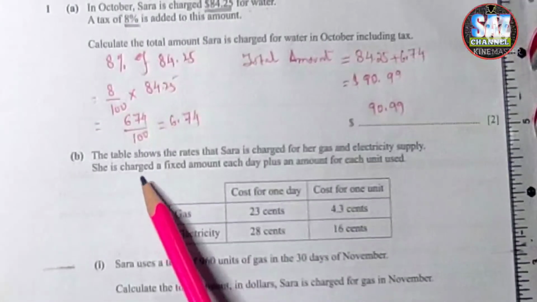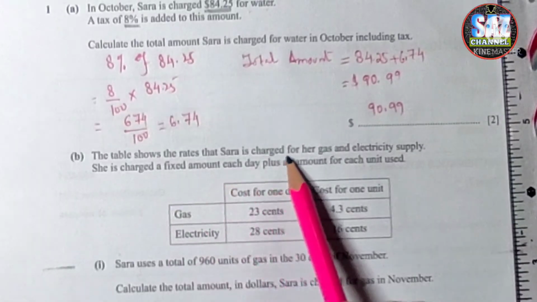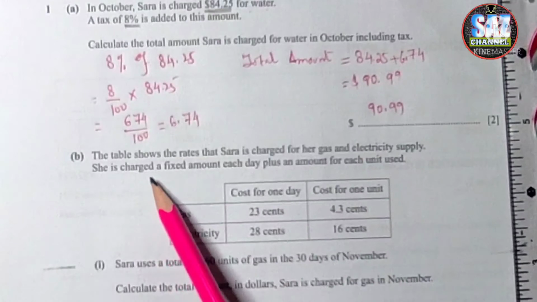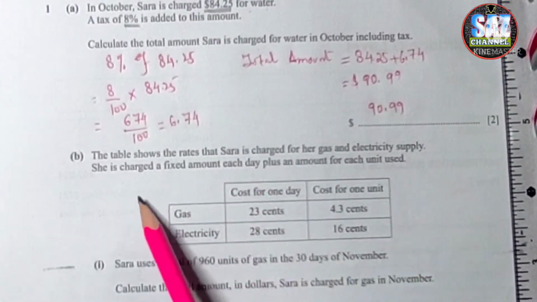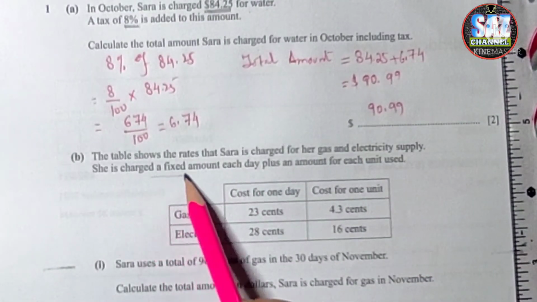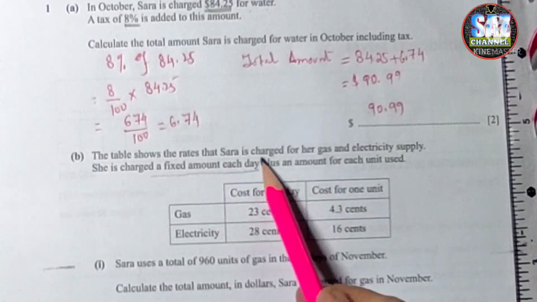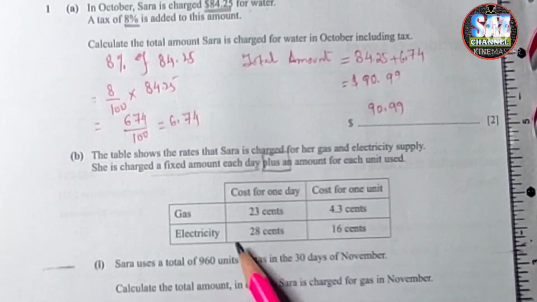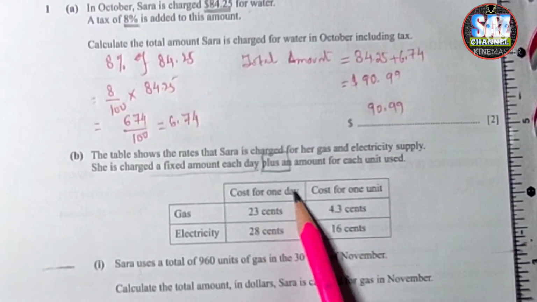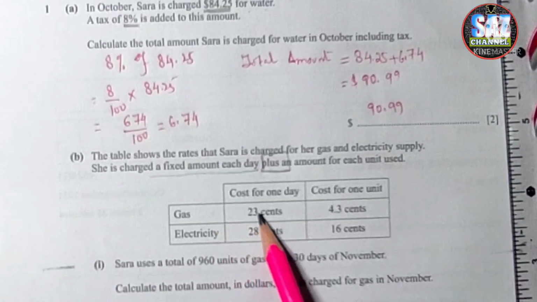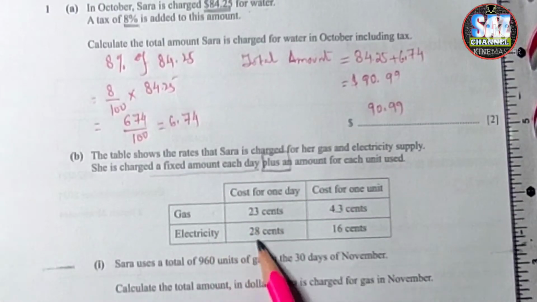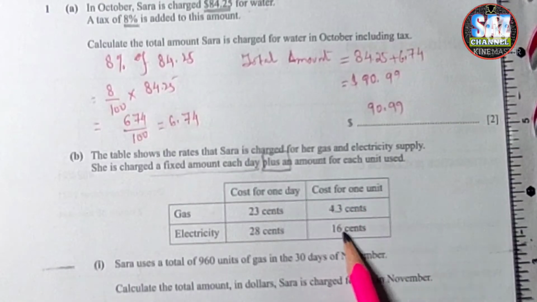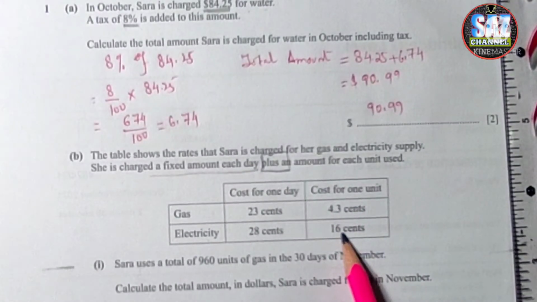Second part says the table shows the rates that Sarah is charged for her gas and electricity supply. She is charged a fixed amount each day plus an amount for each unit used. The cost of 1 day for gas is 23 cents, and for electricity is 28 cents, and the cost per 1 unit is 4.3 cents for gas, and for electricity is 16 cents.